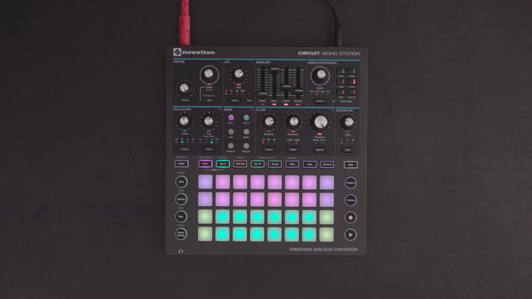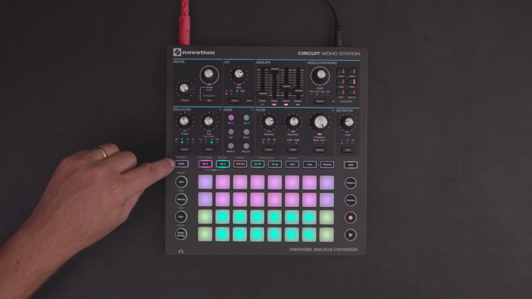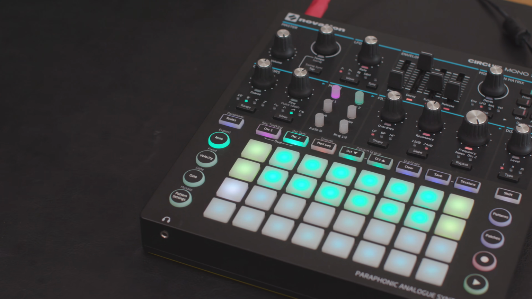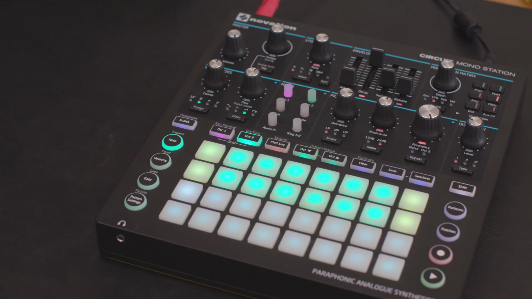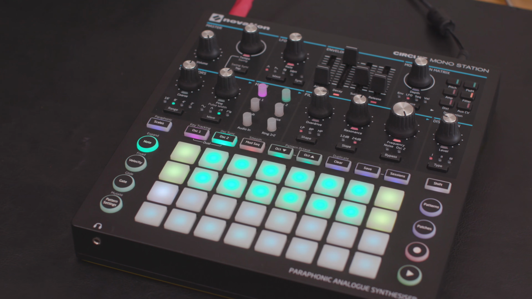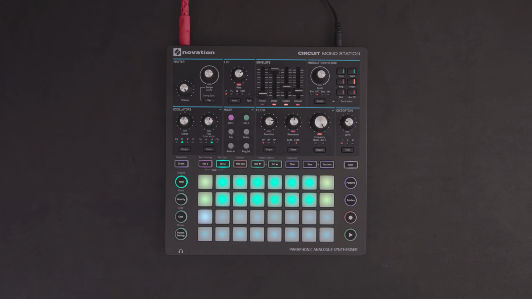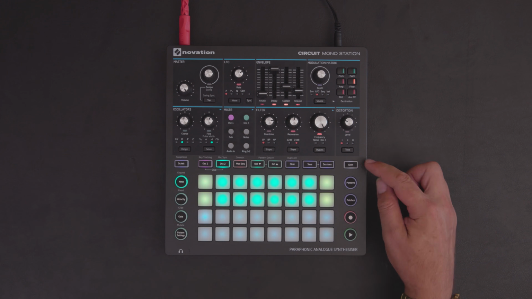Now the Circuit Monostation is a true paraphonic synthesizer, and rather usefully, we have our own dedicated sequencer for Oscillator 2. So we can use this to actually produce some quite melodic and quite interesting sequences, but rather than control pitch of the oscillator, to actually control the sync. So let's just restart the sound.